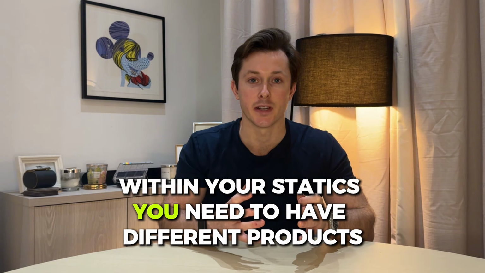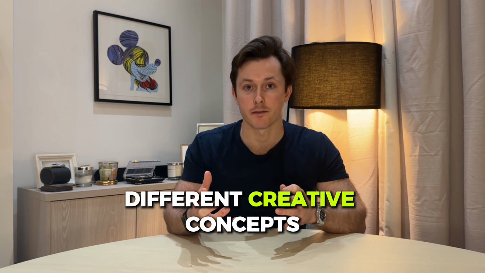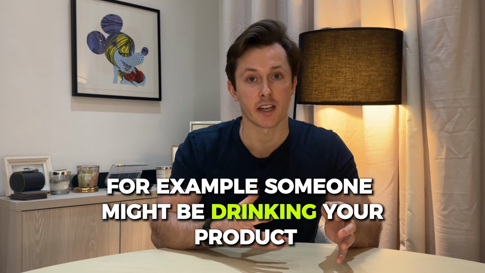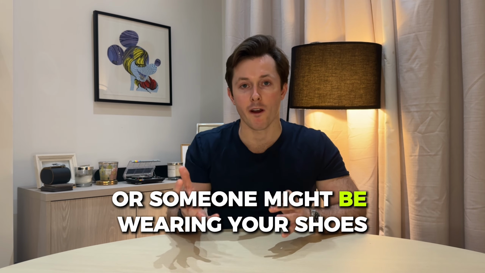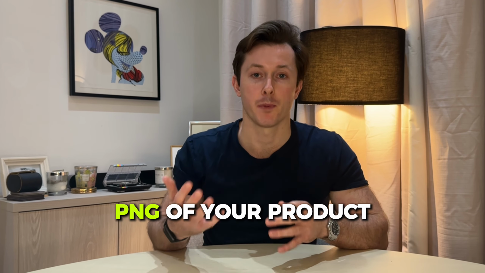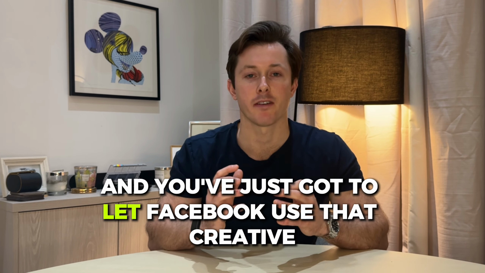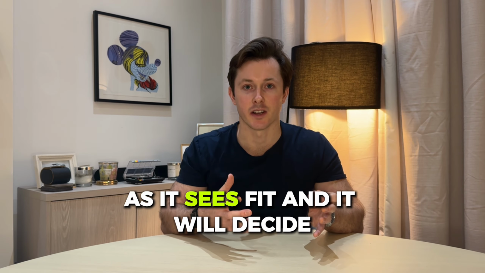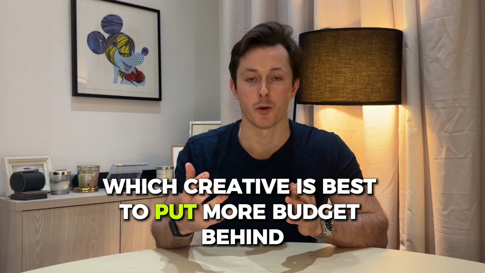Within your statics, you need to have different products, different creative concepts. For example, someone might be drinking your product if you sell a drink, or someone might be wearing your shoes if you're selling shoes. A different type of creative might be just a plain background PNG of your product. And you've just got to let Facebook use that creative as it sees fit, and it will decide which creative is best to put more budget behind.